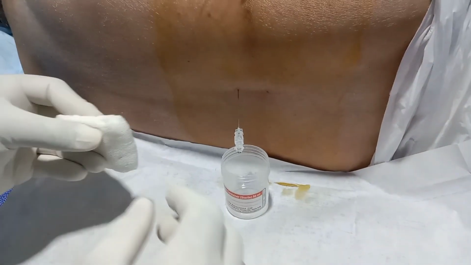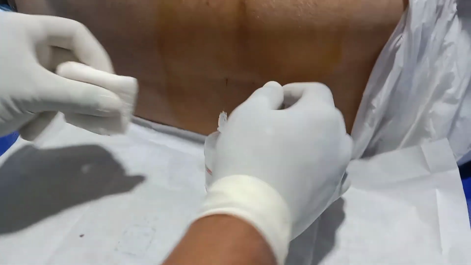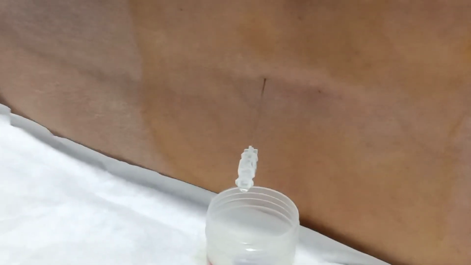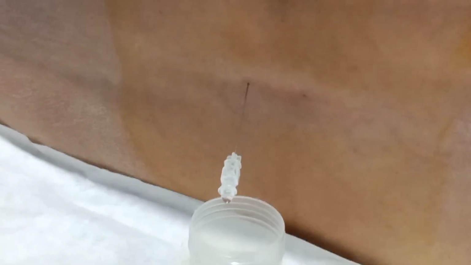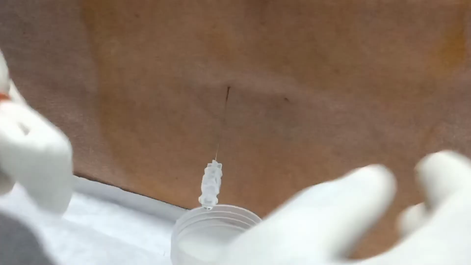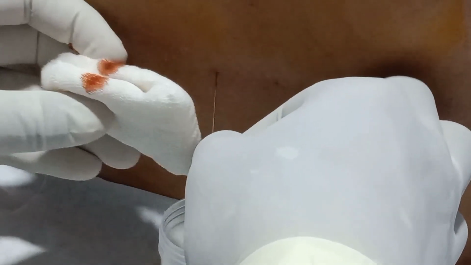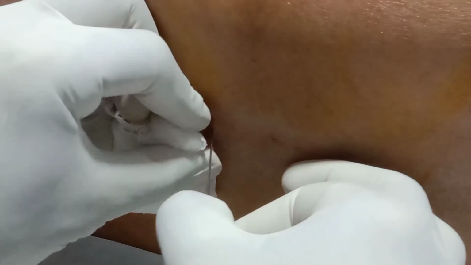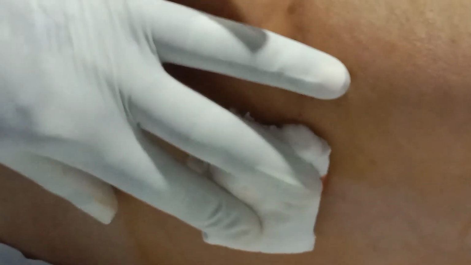Collecting the required amount of CSF fluid for analysis. So we have to take out the needle and close the site with a betadine gauze. Gentle removal of the spinal needle, and a pressure dressing should be applied over there.